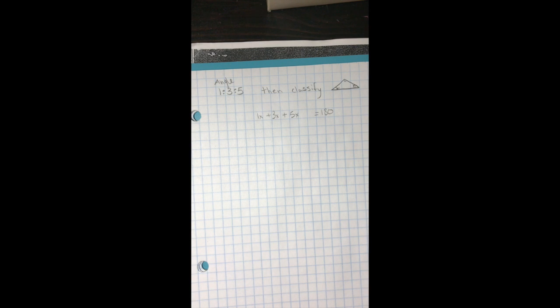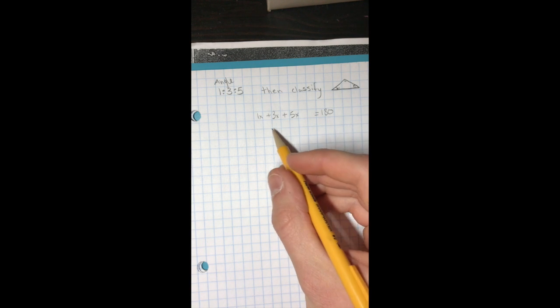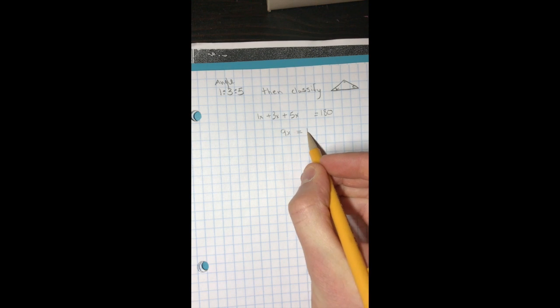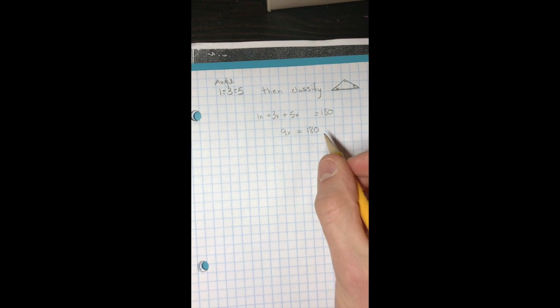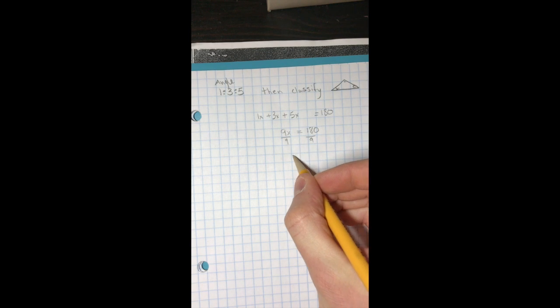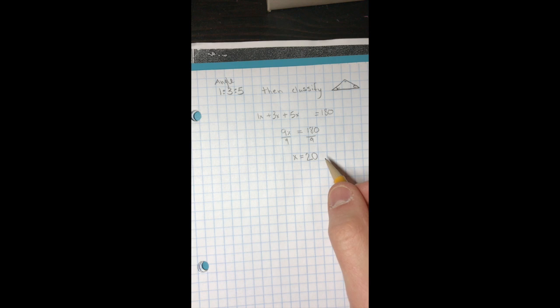Now, we're going to go ahead and combine our x's, or combine our like terms, and we have 9x equals 180. All right, we can divide and get x by itself, and we have x equals 20. Now, we're not quite done yet.